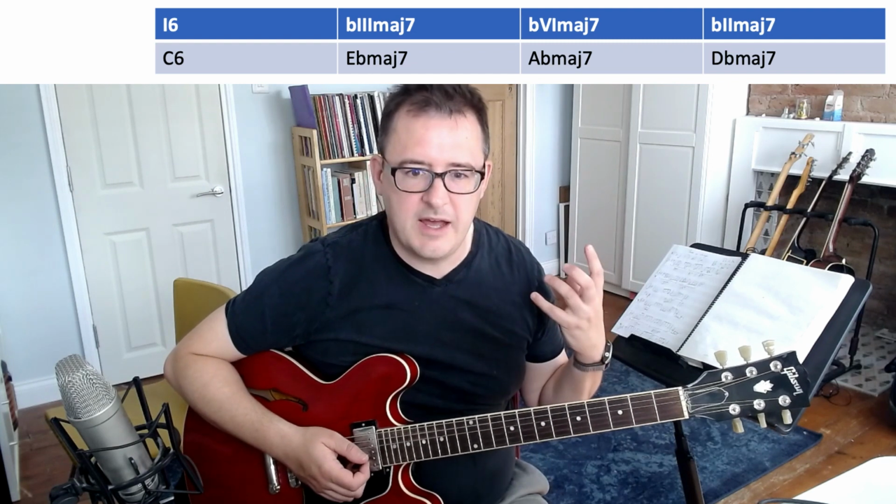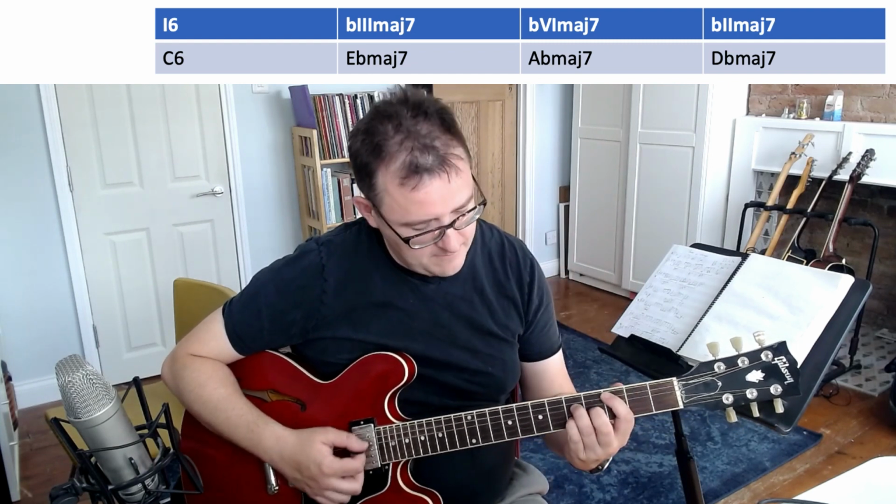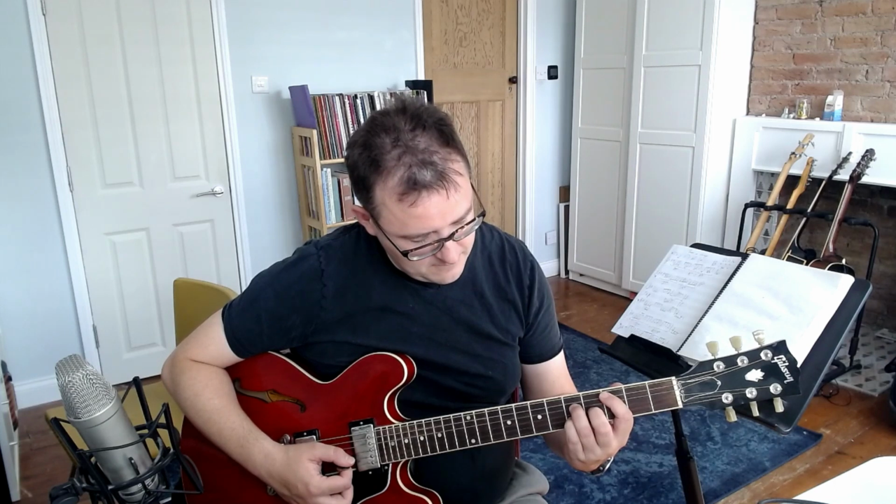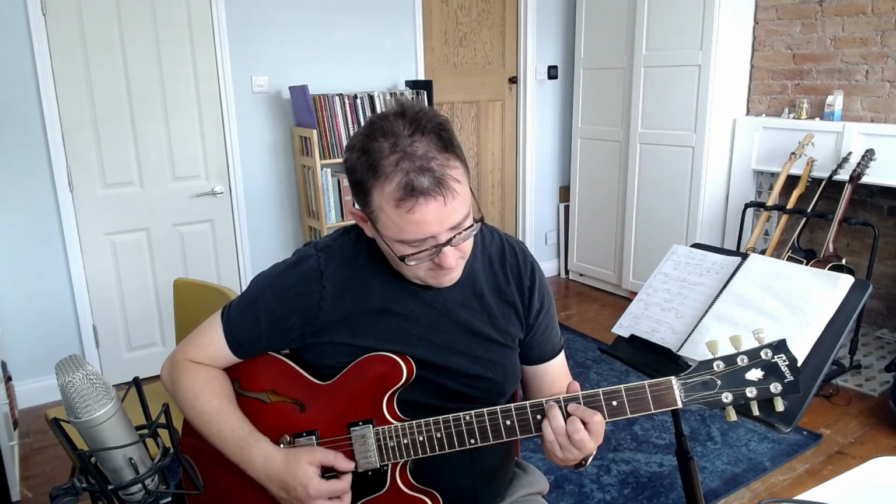If you want to put the third on top, that doesn't really work. So depending on which version of the changes you want to use, might depend on your taste. And I think they both work pretty well with the root and the 5th.